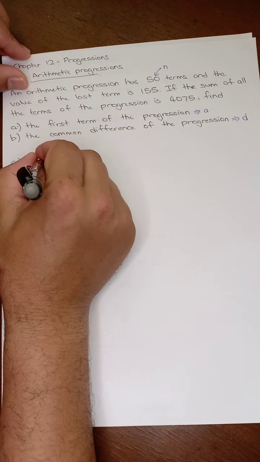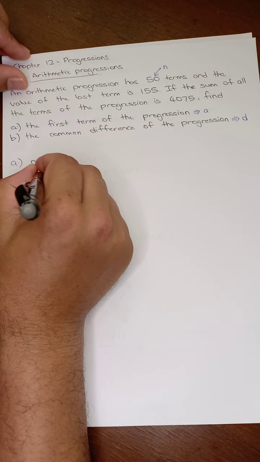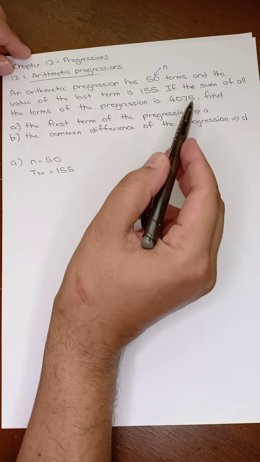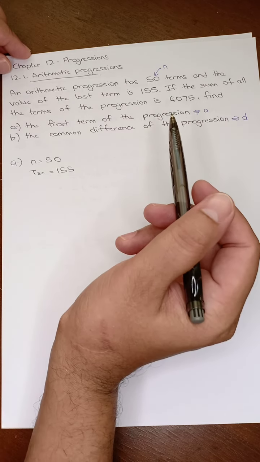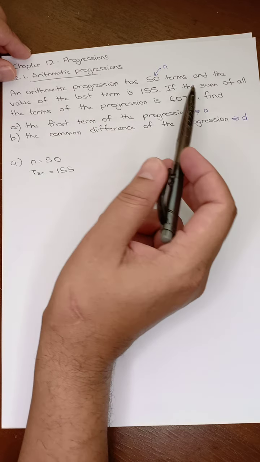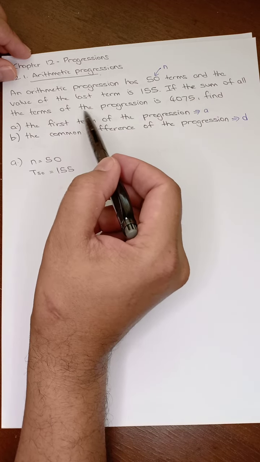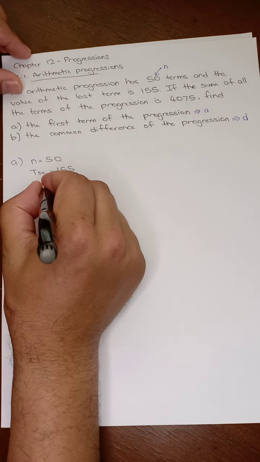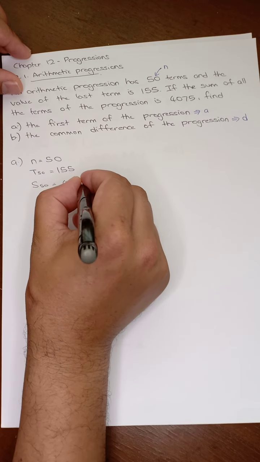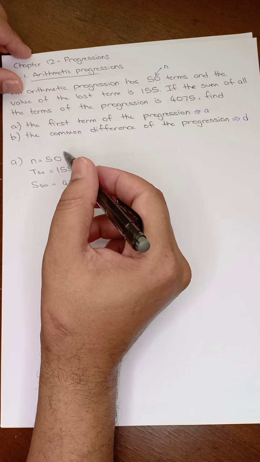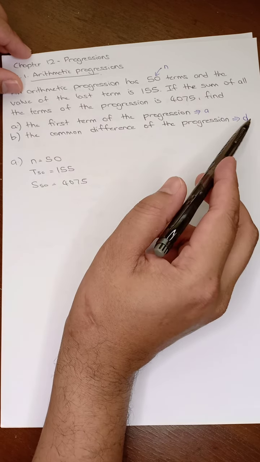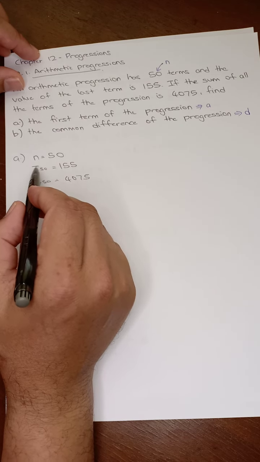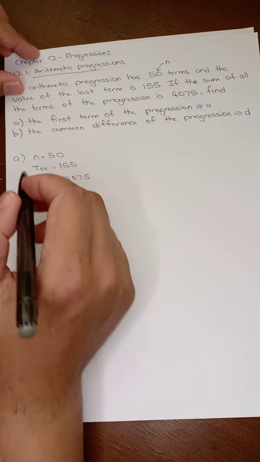Okay, you know your n is 50, and you know your t50. The last term is 155. So now you need to find A and D. How to do that? What else you know? Also we know that the sum of the progression is 4075. That means S50 is 4075. So these are the values that's given and we need to find A and D. I'll try to put in the equation for nth term and see what we can get from here.